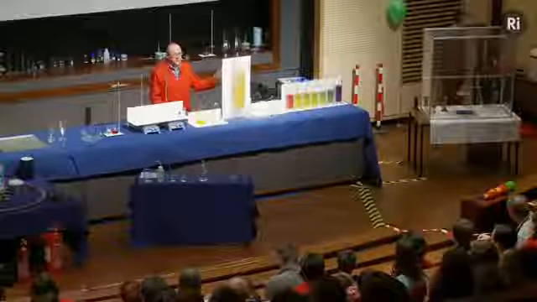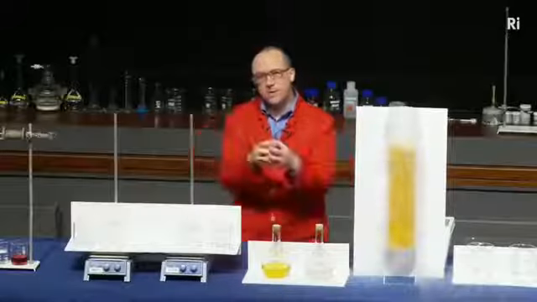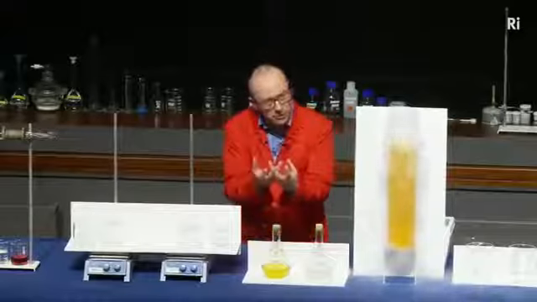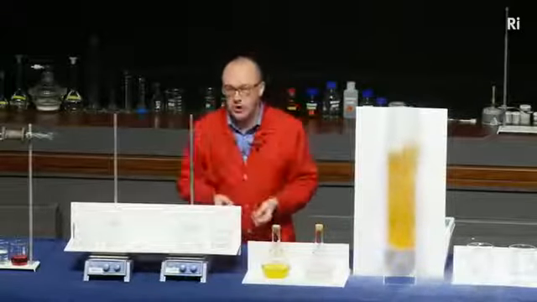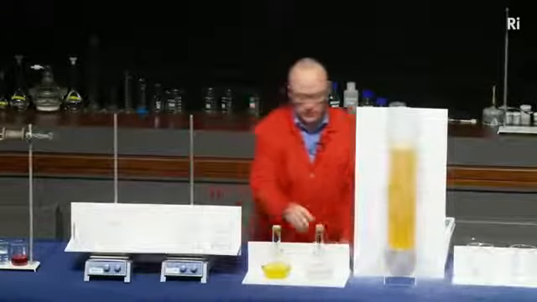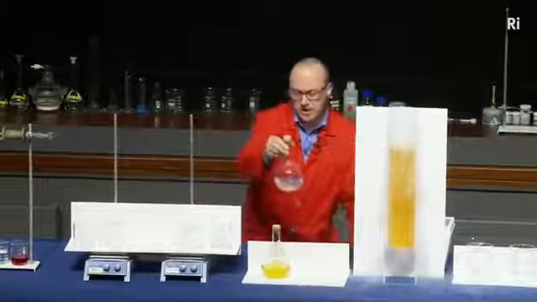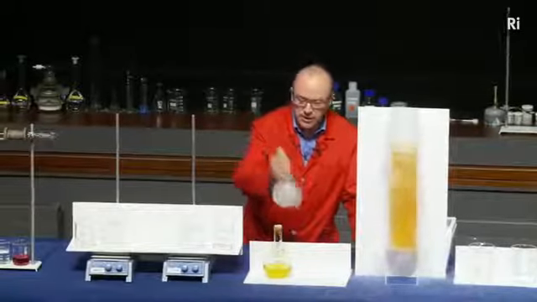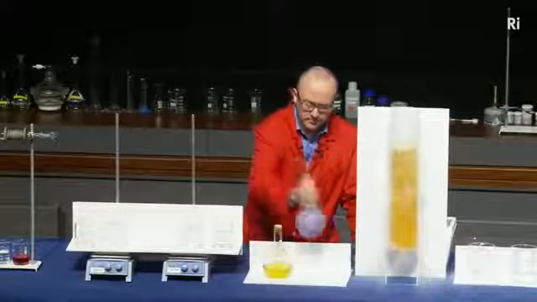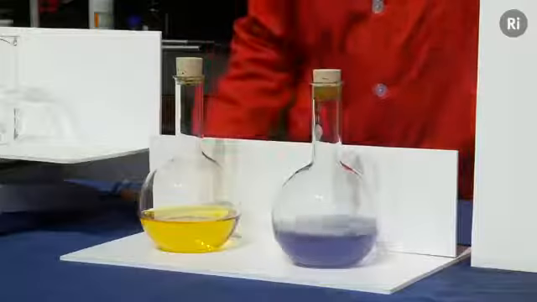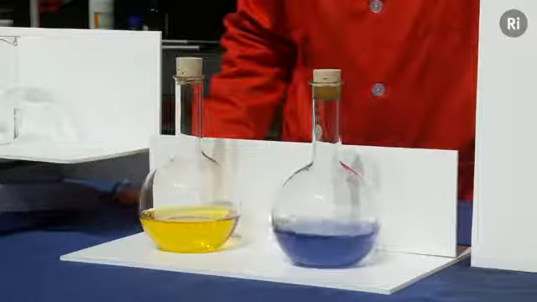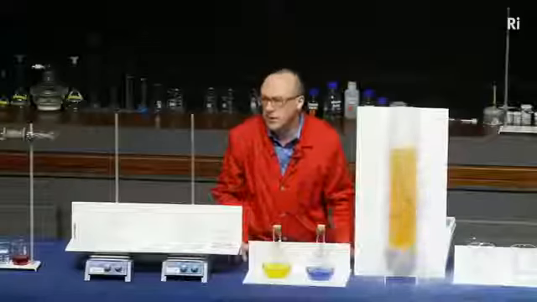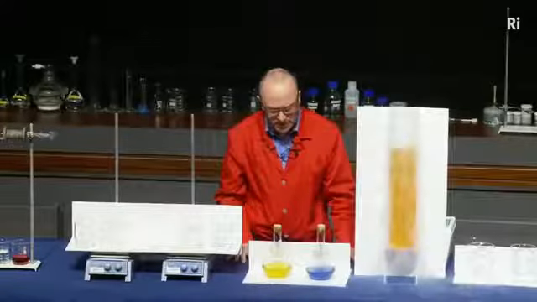So in all the reactions we've seen so far, we mixed two things together. It produced a chemical reaction which gave rise to a colour change. So let's have a look at this flask. This flask has a colourless liquid in, but if I shake the flask, it turns blue. Now, that's a bit surprising because I didn't seem to be mixing two things together. I was just shaking up a single liquid.